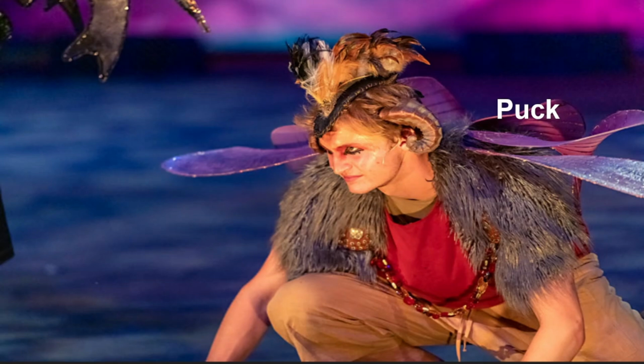Hobgoblins, in particular, in the legends and in the folklore, are not evil. They are mischievous at worst and generally pretty helpful at best, which means that, again, Puck, being a hobgoblin, has more in common with this than he does with, I don't know, the giant armored monsters in the Monster Manual.